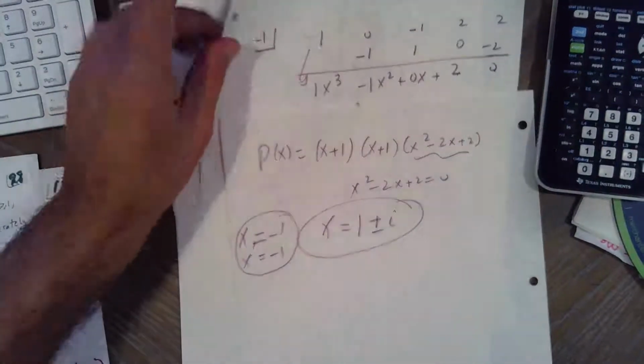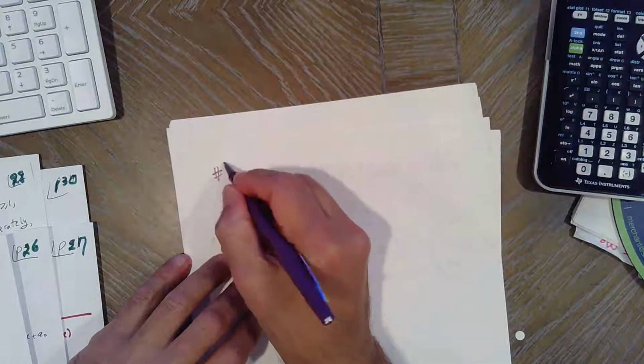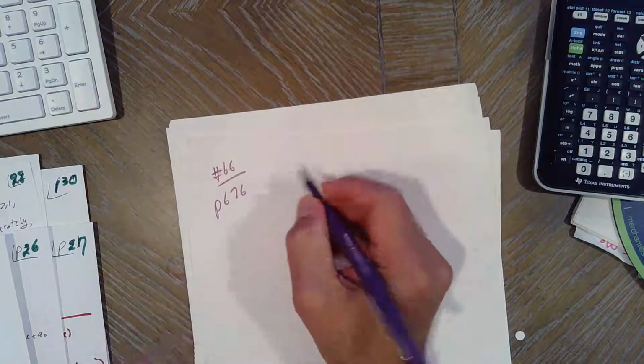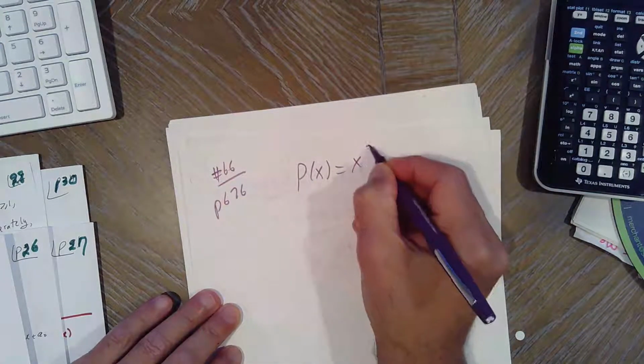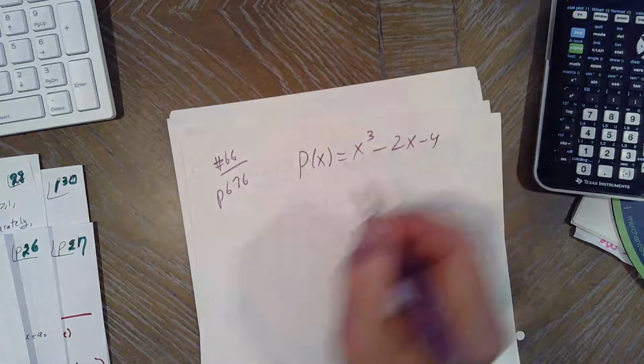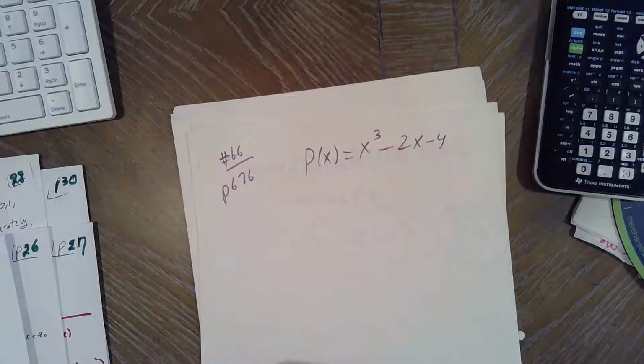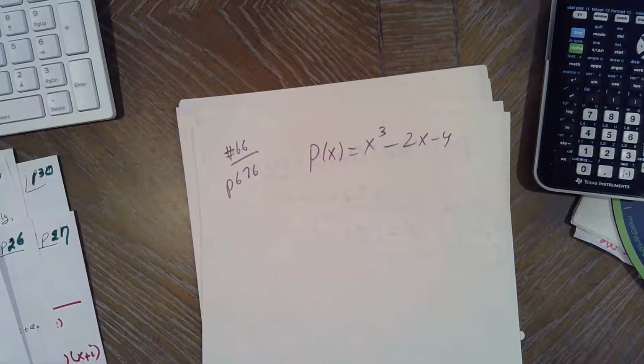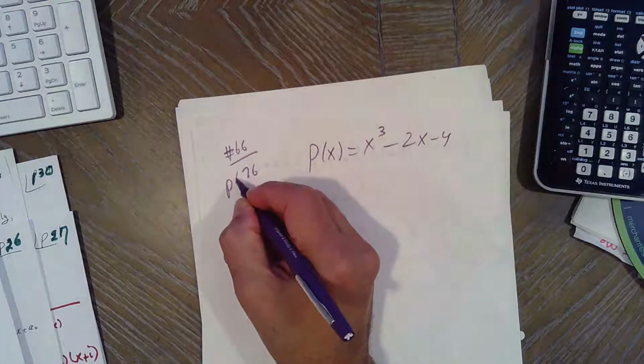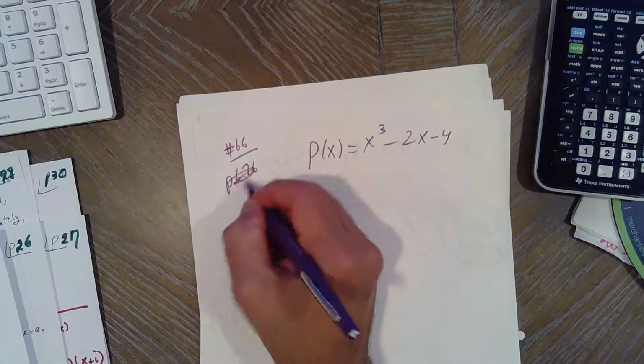Okay, number 66. Let's see what's in 66. I'm sorry, wrong page. Page 294. P of x equals x cubed minus 2x minus 4.